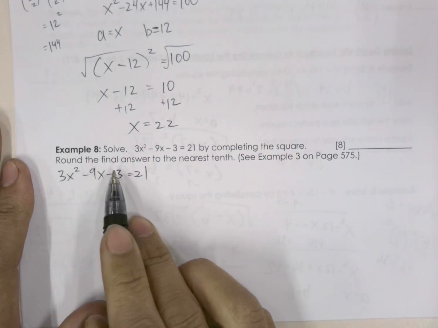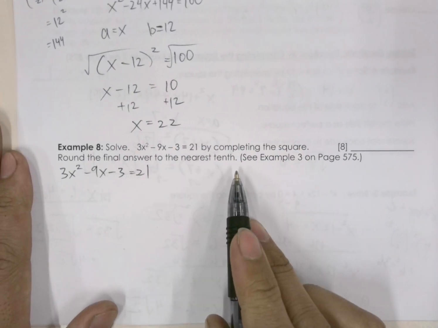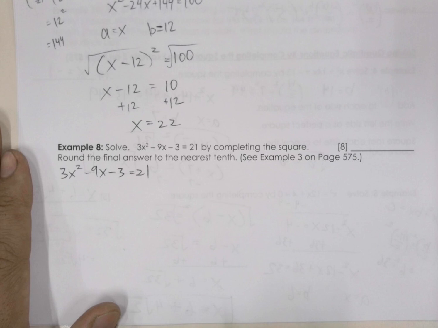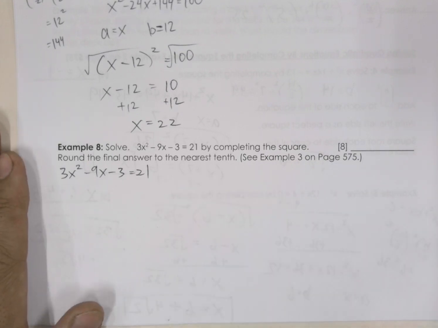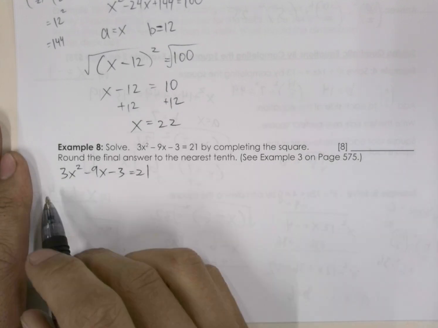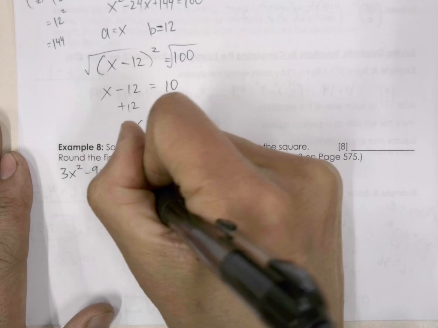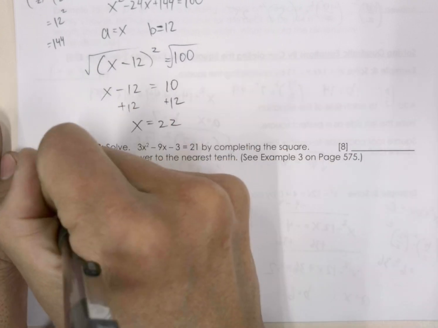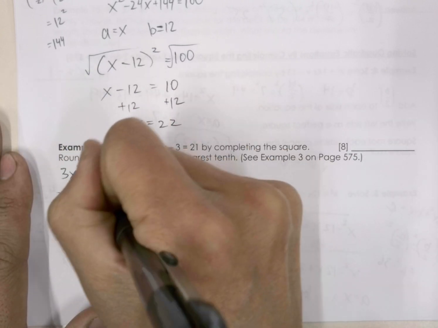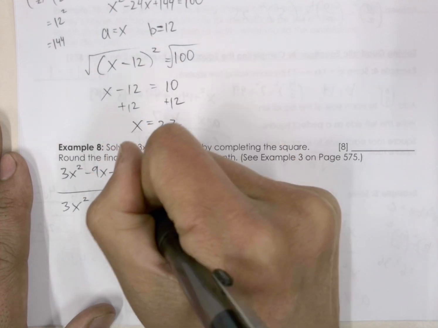And it says here to round the final answer to the nearest tenth. So I'm going to use a calculator in this case to make sure there's no square root signs when we're finished. So we'll start out by adding 3 to both sides. And we'll have 3x squared minus 9x is equal to 24.